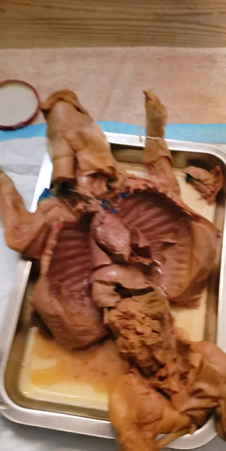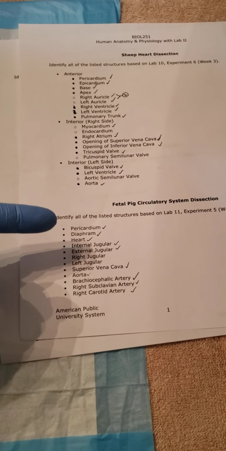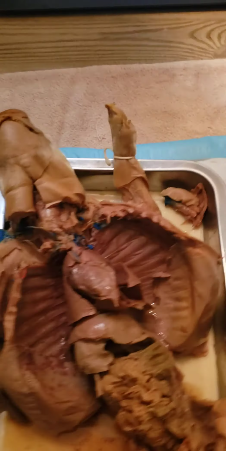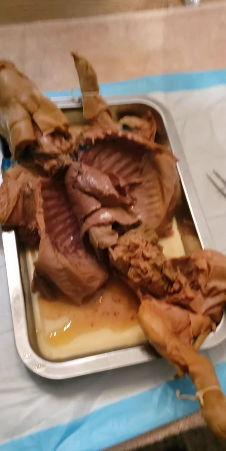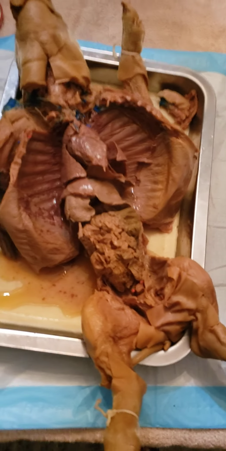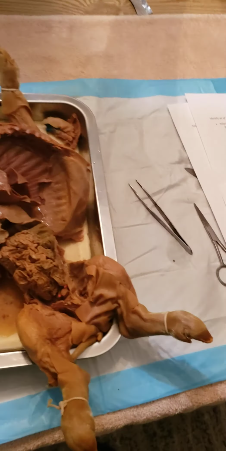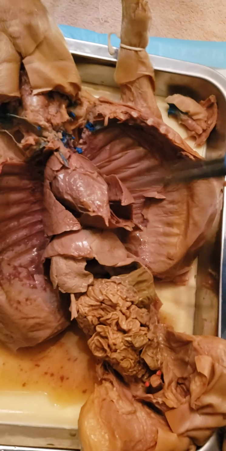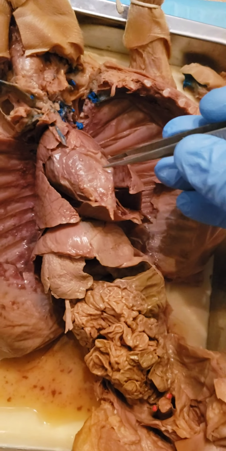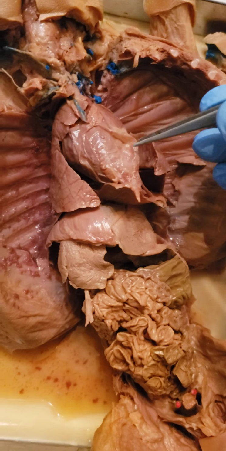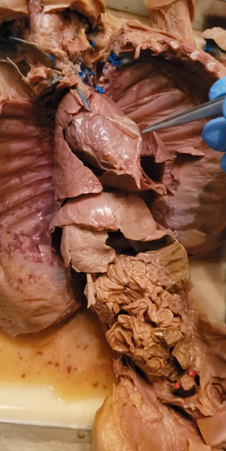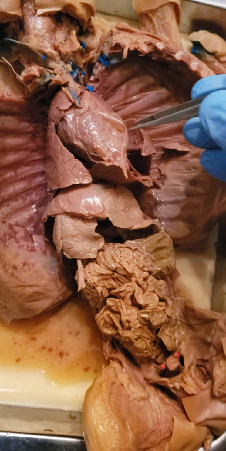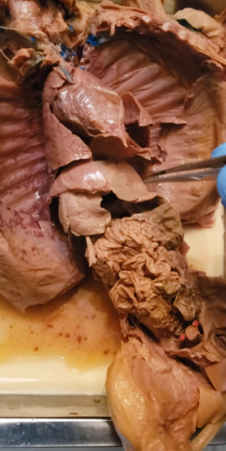So again, I've got my pig here, dissected. I've got my sheet here, so I'll try to go down the list and identify all the features that I can per the assignment. First off, we have the pericardium. Right here's the heart, and you can see the pericardium is this sac that's covering it.